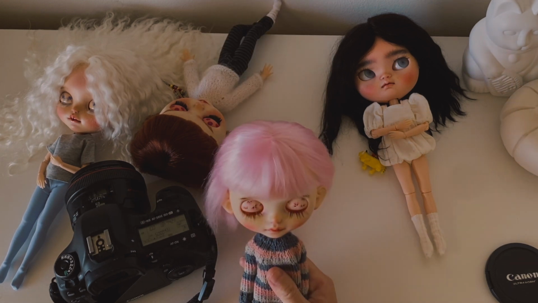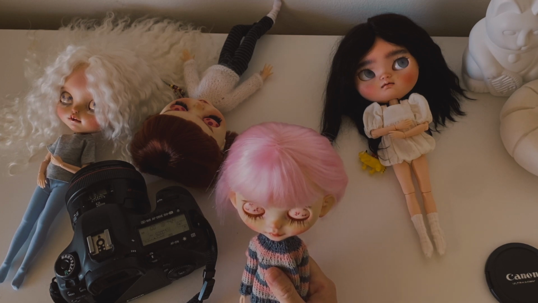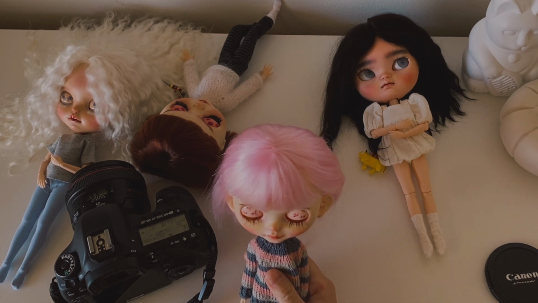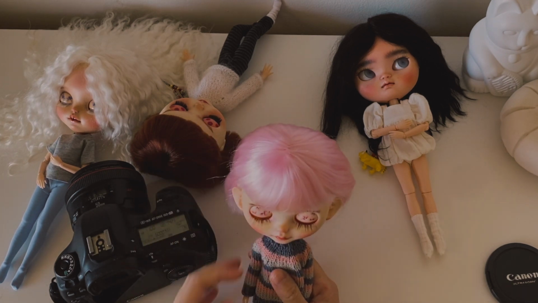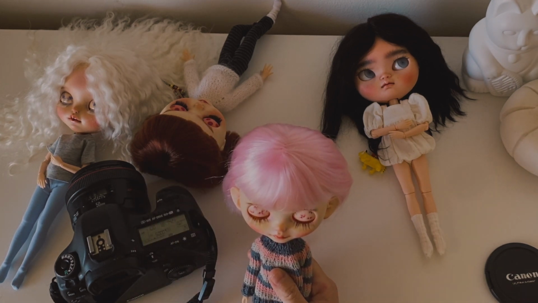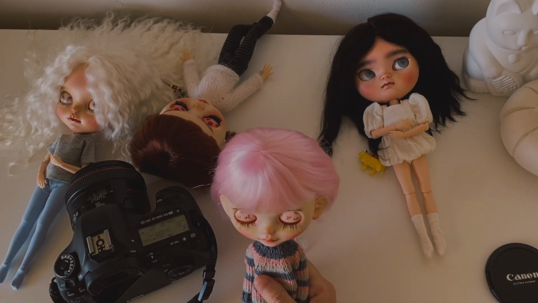So yes, I hope what I've told you today was interesting. I hope I helped you a bit to understand how cameras work and how I get this result in my photos.